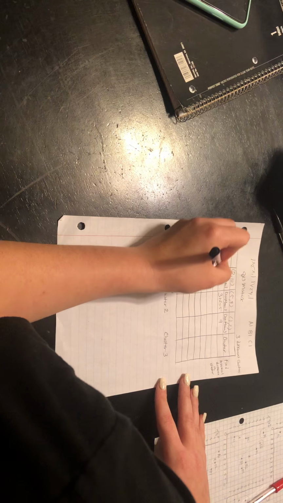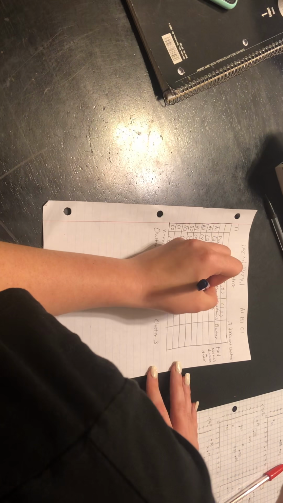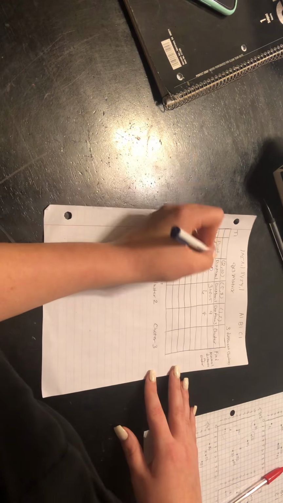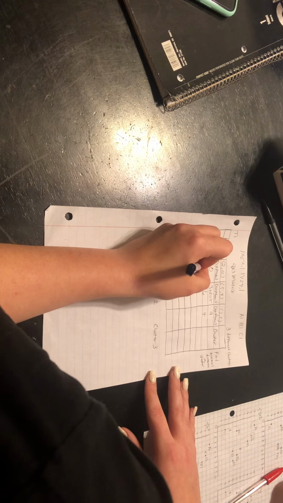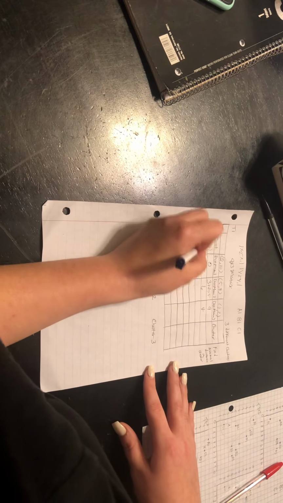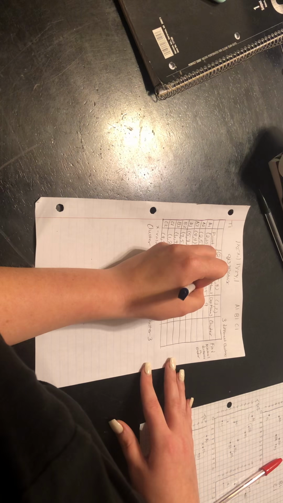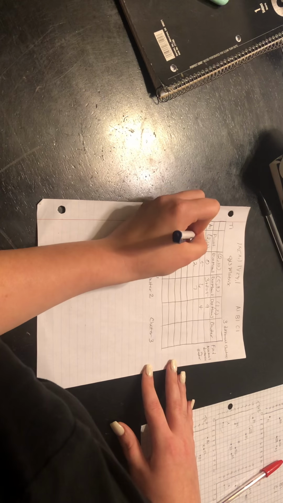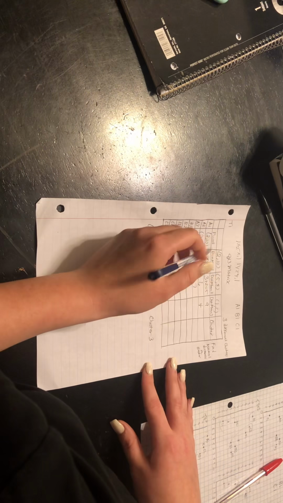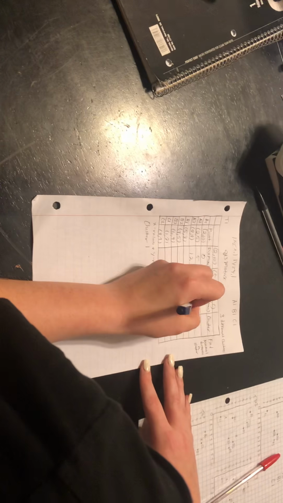So 2 minus 2 is 0. So this is 5, 3, and 3. So it's 6, 1, and then 3. So it's 4. And then 8 minus 2 is 6, and 6 is 12. 8 minus 5 is 3. 4 minus 8 is 4. So that's 7. And then 8 minus 1 is 7, and 4 minus 2 is 9.